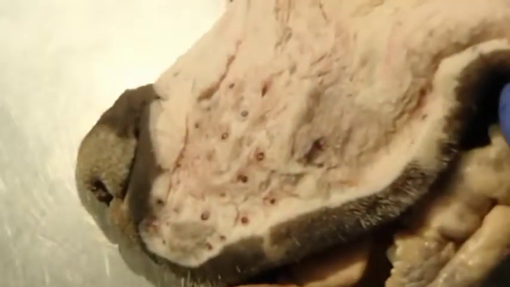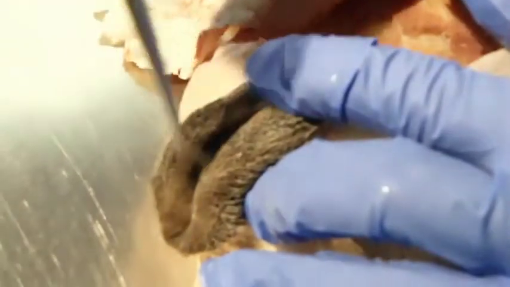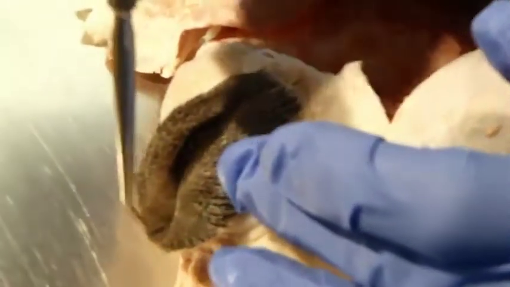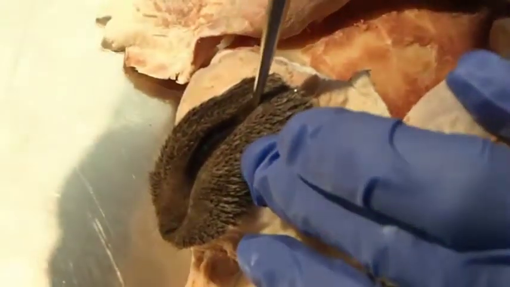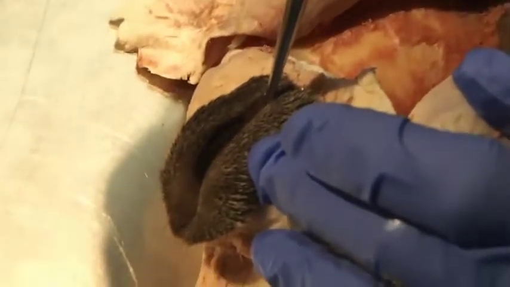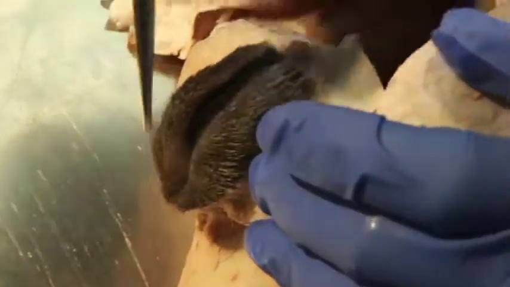Okay, coming back to the eye. Let's go ahead and cover the eye now. Okay, so when it's closed, that's the palpebral fissure. And on each end is a commissure, or sometimes referred to as the canthi. Okay, so medial and lateral.